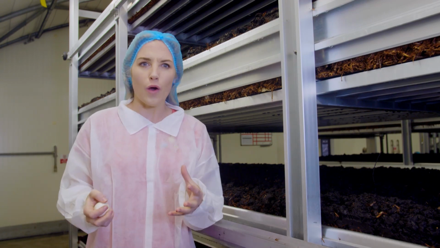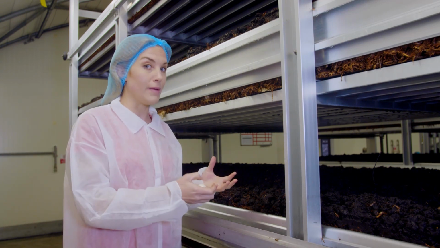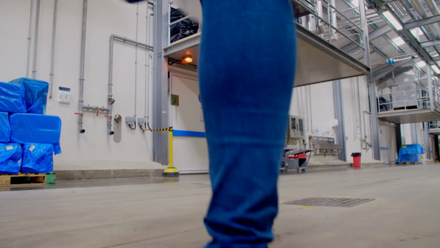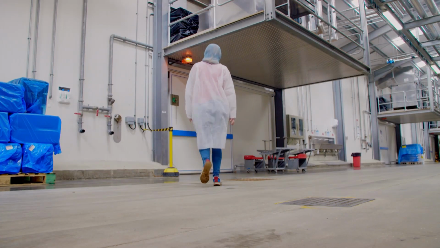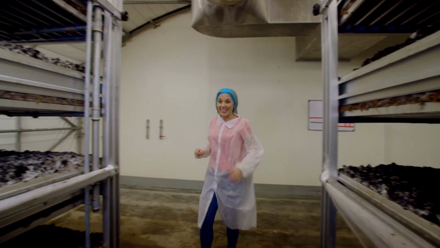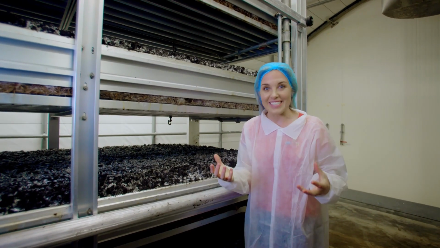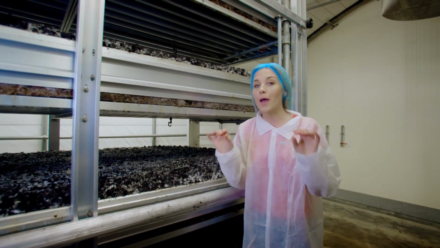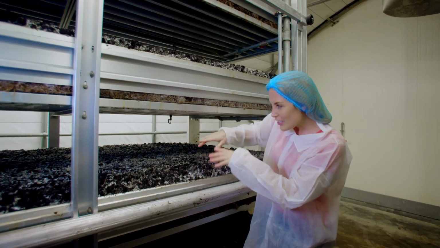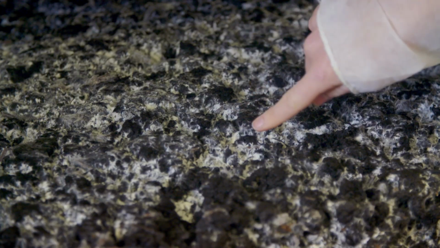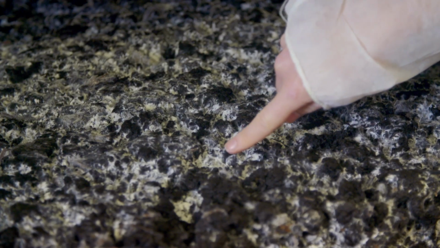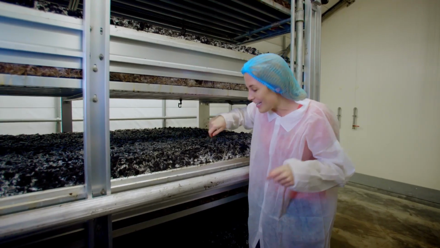But how do we go from the spawn in the compost mixture to this? Let's see what happens at the different stages of growing. The spawn has been left to grow on these shelves for 7 days, and it's turned into something called mycelium. And can you see all of this white cobweb-like stuff on top of the soil? Well, that's the mycelium, these tiny white threads.